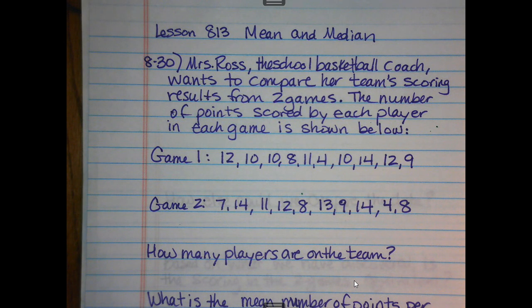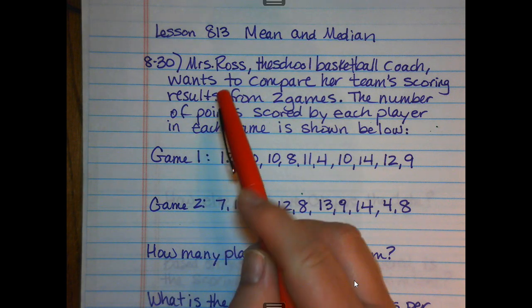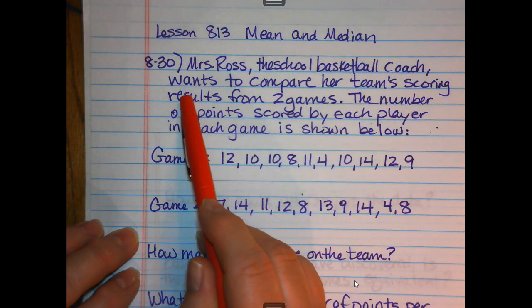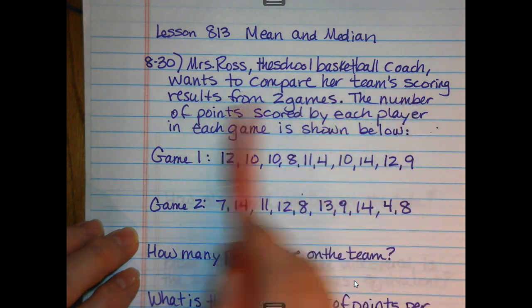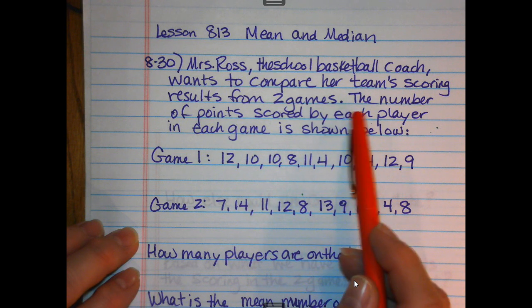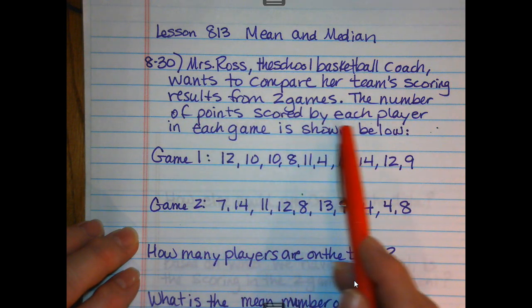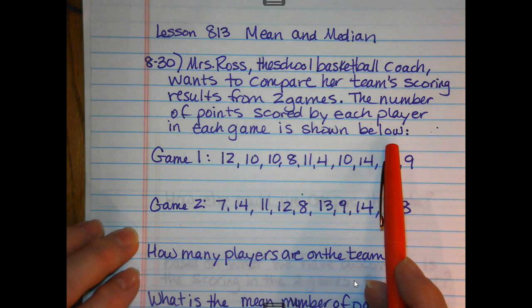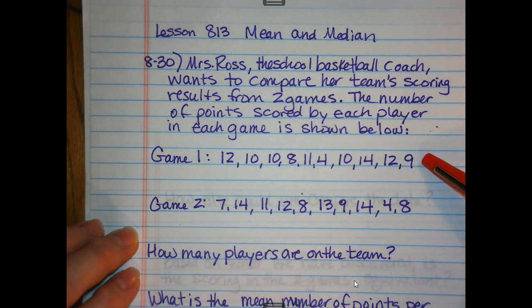Hello, let's look at lesson 813. We are going to continue our study of mean and median today. Our problem today involves a person named Ms. Ross, the school basketball coach, who wants to compare her team's scoring results from two games. The number of points scored by each player in each game is shown below. I've got game 1 and game 2.